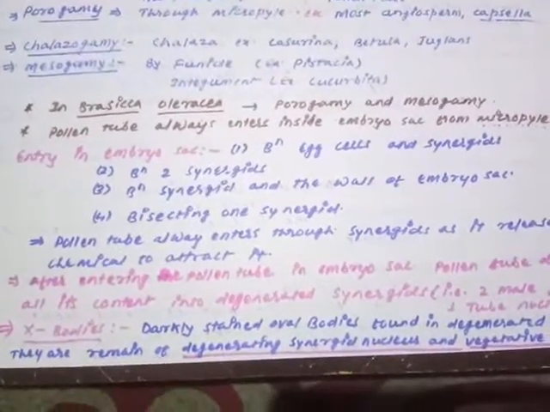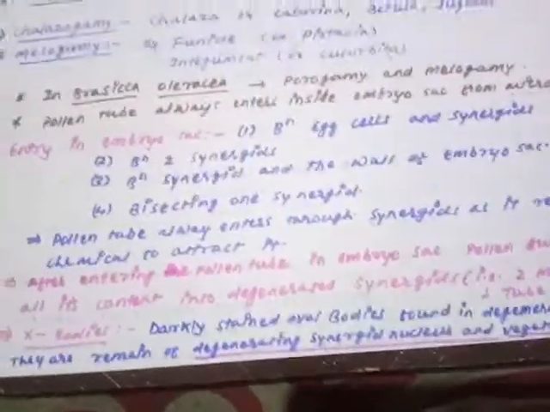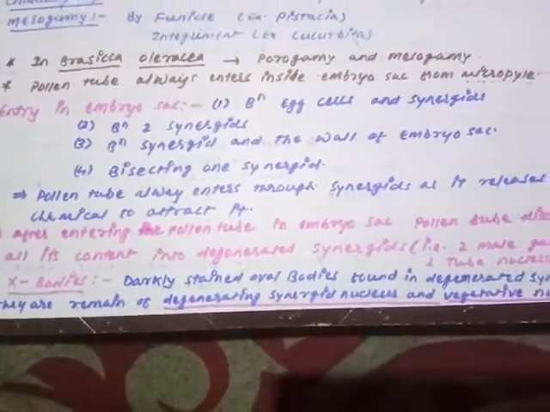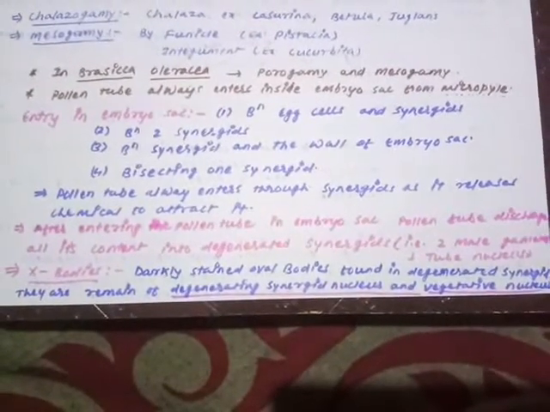So now it is clear how the pollen tube is entering inside the ovule. Now we have to see how the pollen tube is entering inside the embryo sac. Till now we have seen how the pollen tube is entering inside the ovule. Now this is the time to understand how the pollen tube is going to enter inside the embryo sac. So just try to understand.